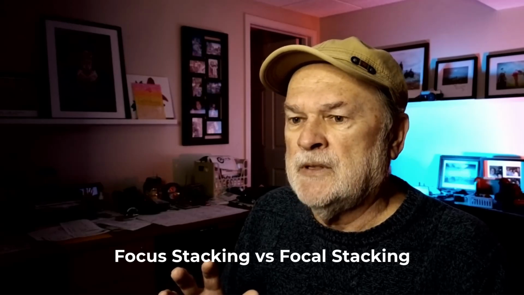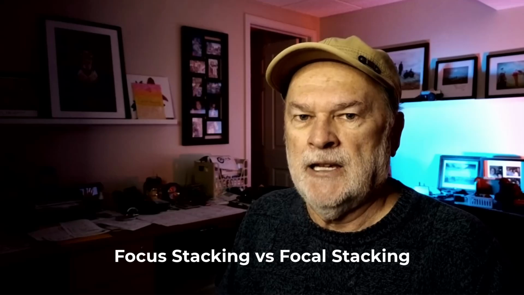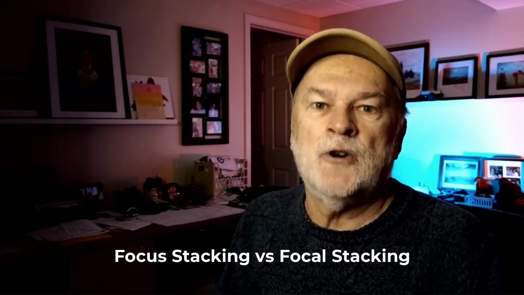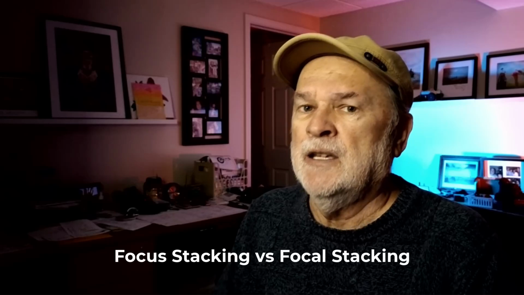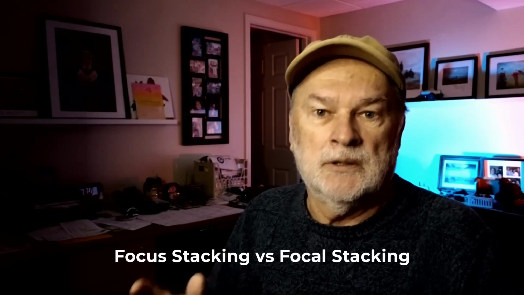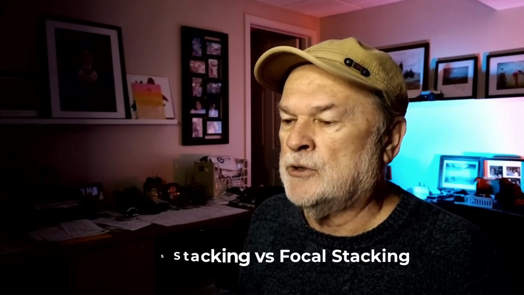But then I heard the phrase focal stacking, and some will say focal blending. What is the difference between focus stacking versus focal stacking? So that's what we're going to take a look at. So let's dive into Photoshop right here.